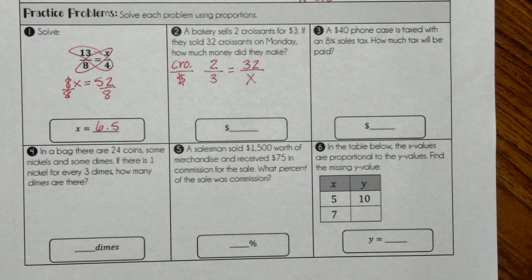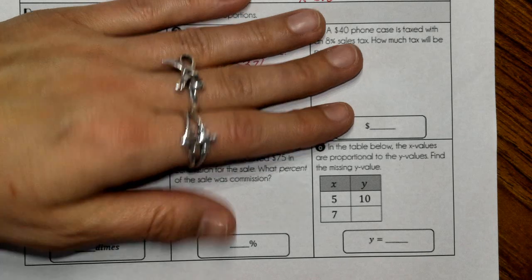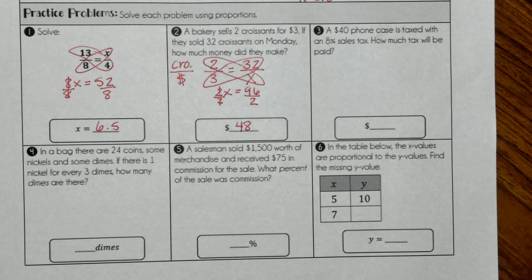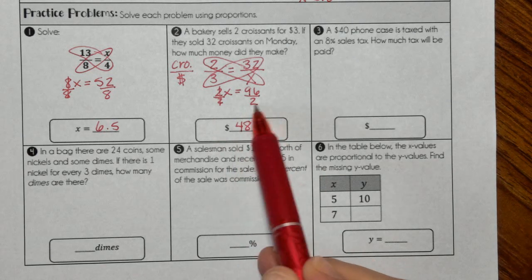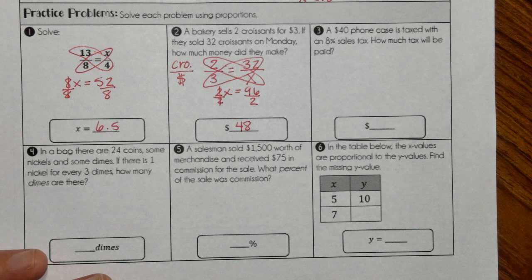Please pause it, solve it, and then resume. Give me a second to get the mouse and push pause on the video. All right, we should have plenty of time to push that pause button, get that solved. We should have come out to $48. We cross multiplied, you got 2x equals 32 times 3 is 96. Divide by 2, $48.